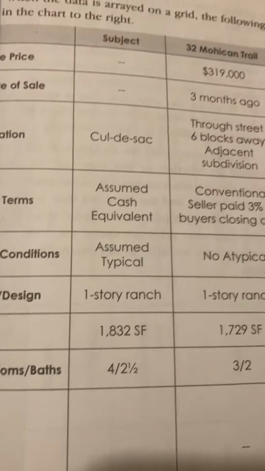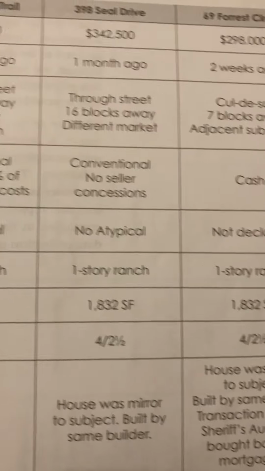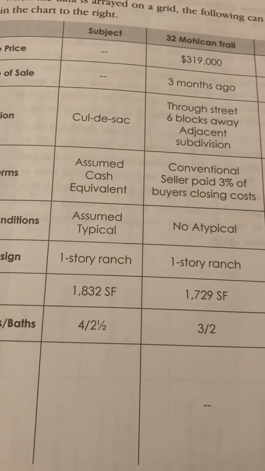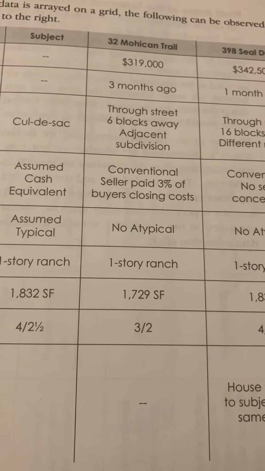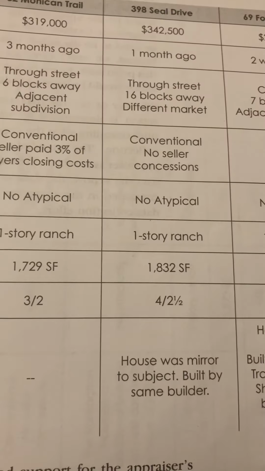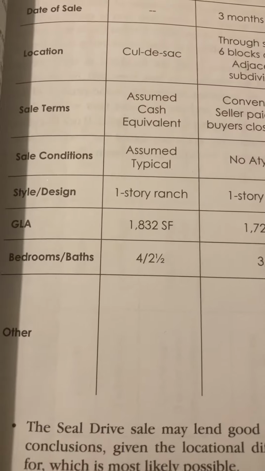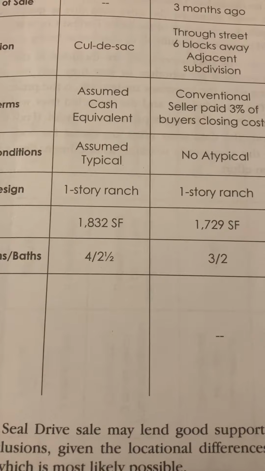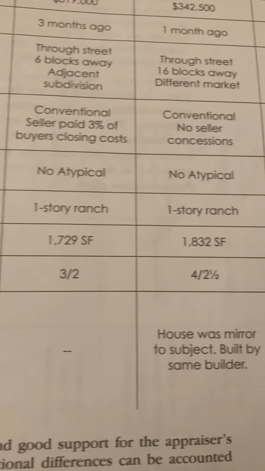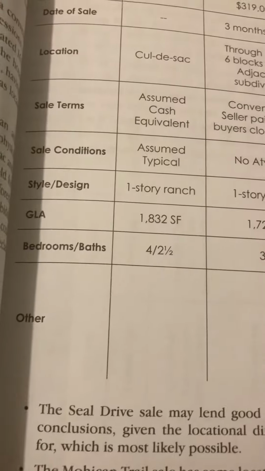Style/design. The subject is a 1-story ranch. Comp 1 is a 1-story ranch. Comp 2 is a 1-story ranch, and so is number 3. Gross living area. Our subject is 1,832 square feet. Comp 1 is 1,729 square feet. Comp 2 is an identical match of the subject, and so is number 3. Bedrooms and baths. Our subject has 4 bedrooms and 2.5 baths. Comp 1 has 3 bedrooms and 2 baths. And both comps 2 and 3 are identical in bedrooms and baths to the subject.